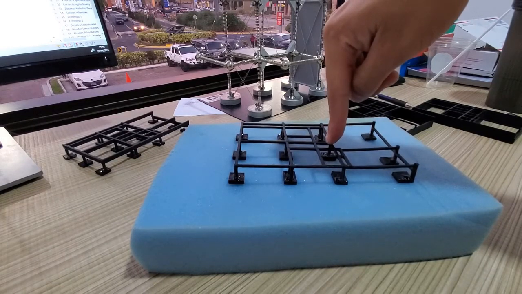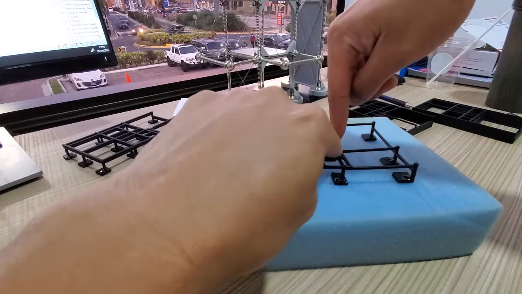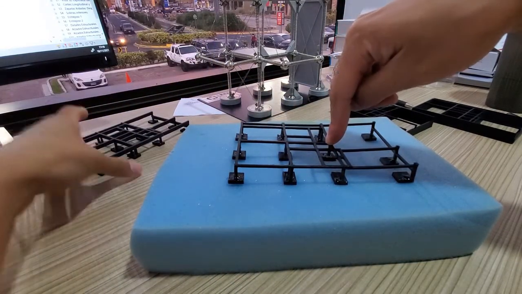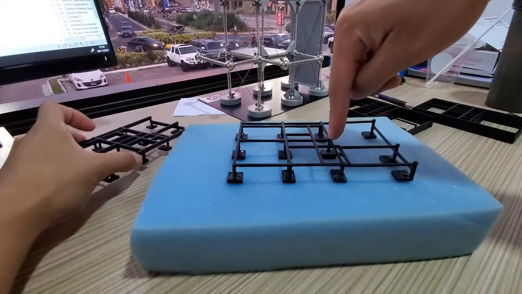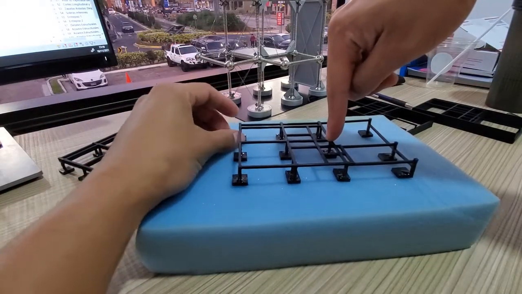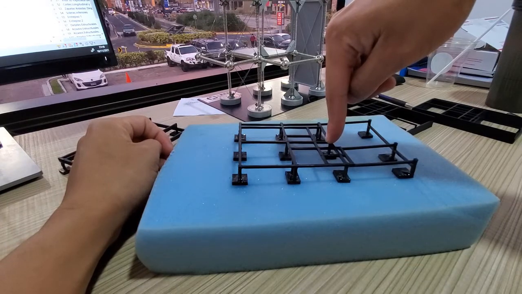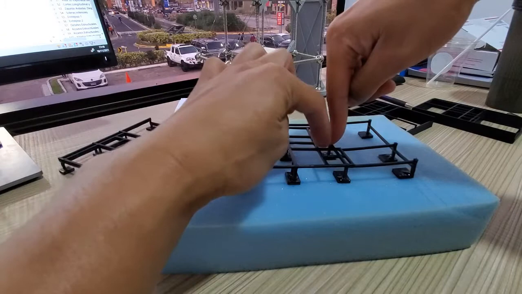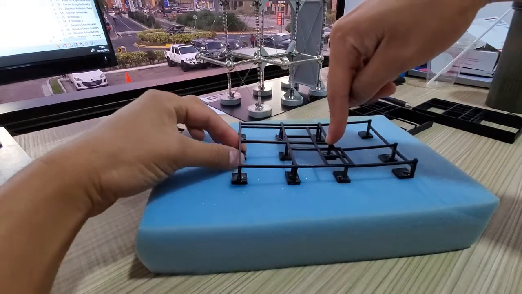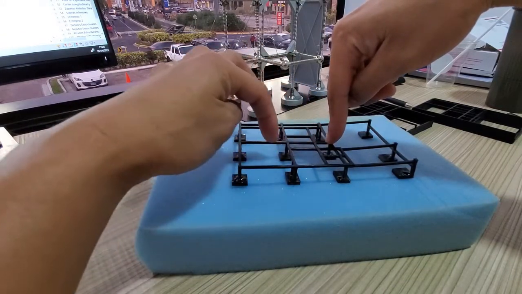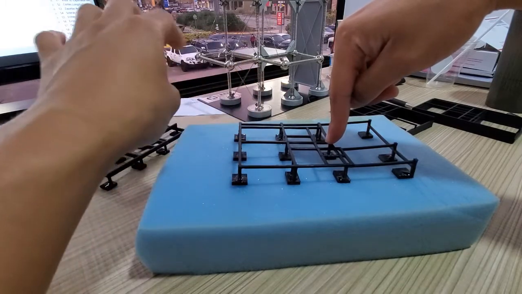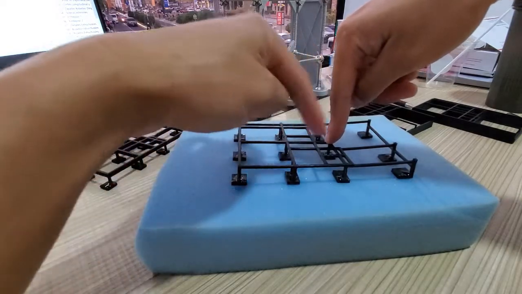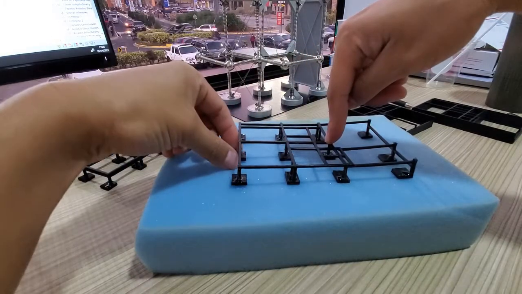isolated footing. As you can see, the transfer beams have a lower stiffness compared with this one. So when a higher load is concentrated on an isolated footing particularly, the footing settles in this location, and the transfer beam doesn't have the stiffness required to transfer the load to the neighboring footings.